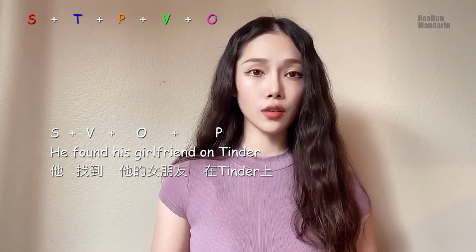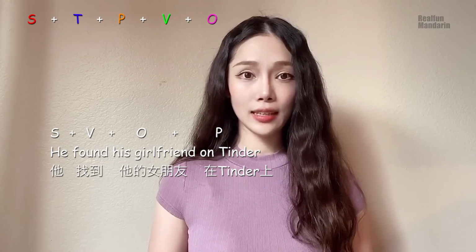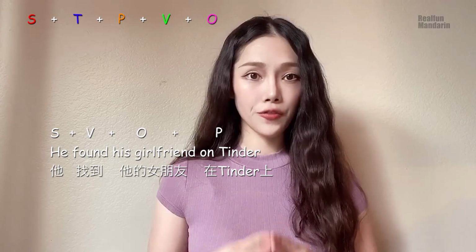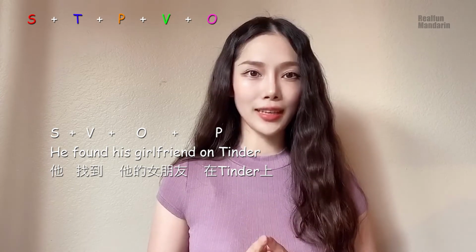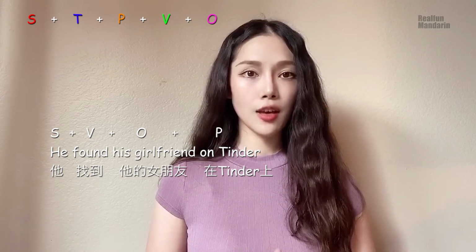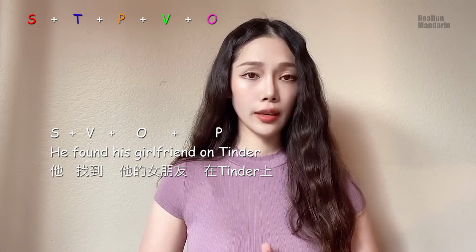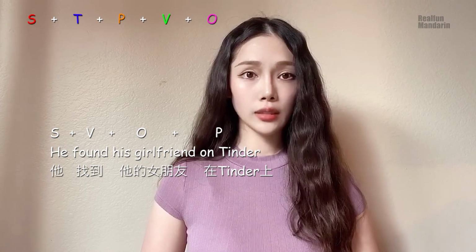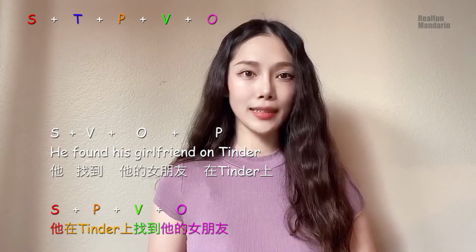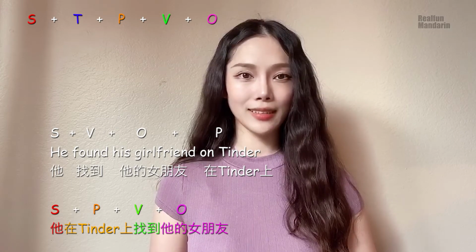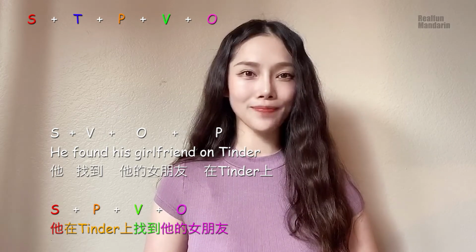Next, you make this sentence. He found his girlfriend on Tinder. He, subject, found, verb, his girlfriend, object, on Tinder, place. 他 he, found 找到, his girlfriend 他的女朋友, on Tinder 在 Tinder 上. Please put them in order. It will become subject plus place plus verb plus object. 他在 Tinder 上找到他的女朋友. Perfect, because you guys already know everything about word order now.